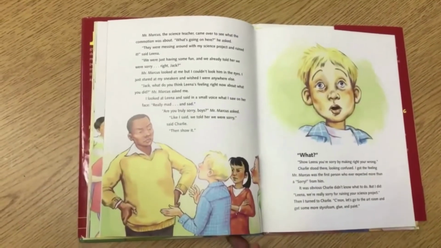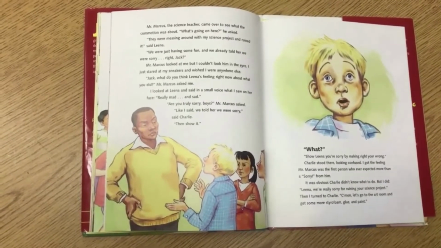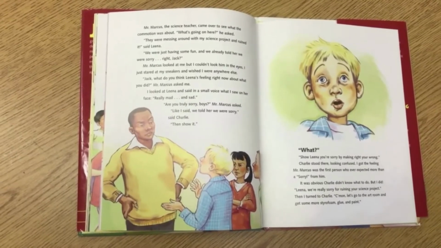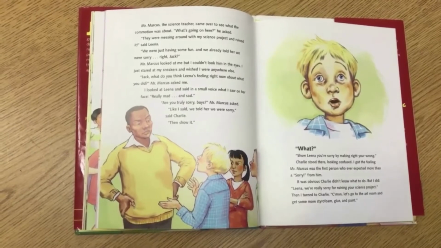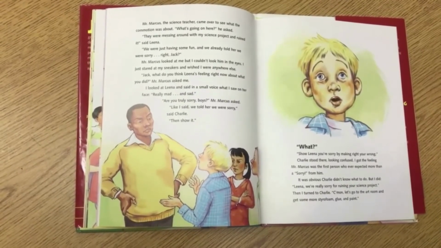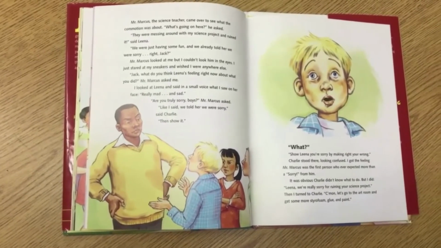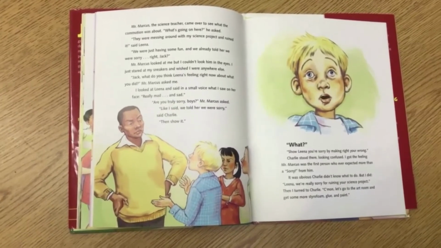Mr. Marcus, the science teacher, came over to see what the commotion was about. "What's going on here?" he asked. "They were messing around with my science project and ruined it," said Lena. "We were just having some fun, and we already told her we were sorry, right, Jack?" Mr. Marcus looked at me, but I couldn't look him in the eyes. I just stared at my sneakers and wished I were anywhere else.